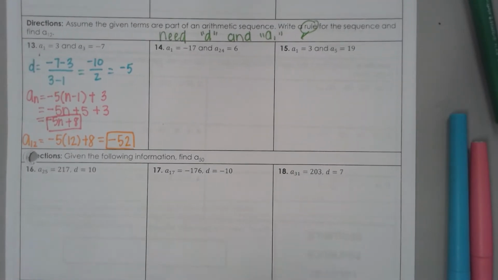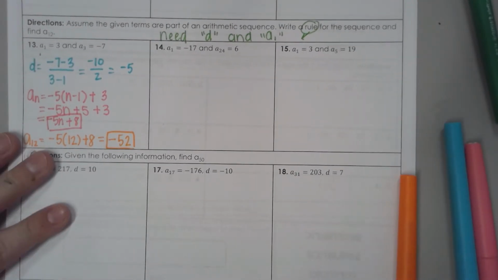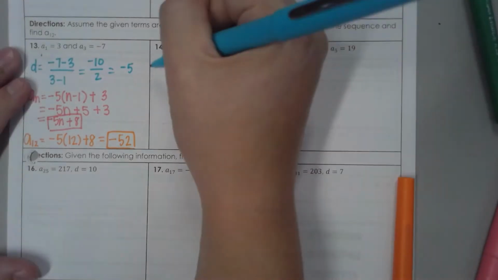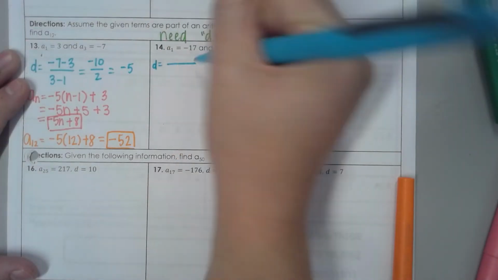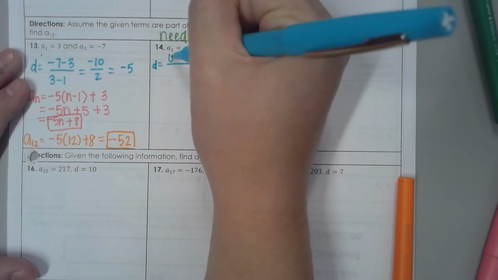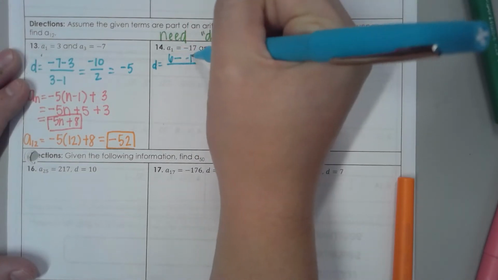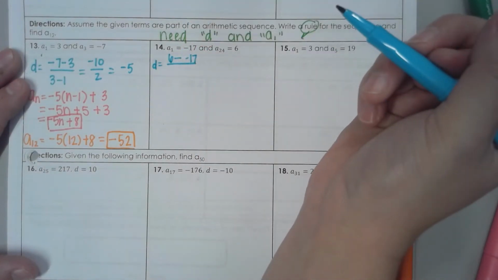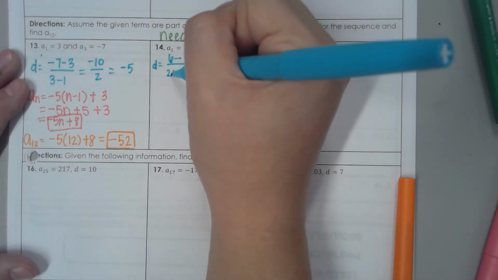So number 14, we'll start with finding the common difference. 6 minus negative 17 over 24 minus 1.